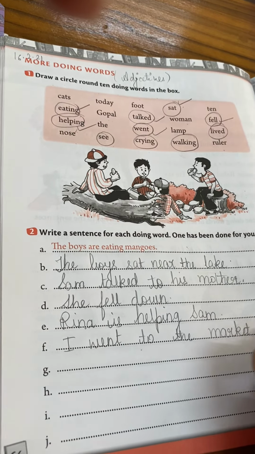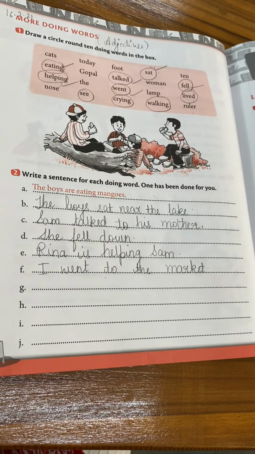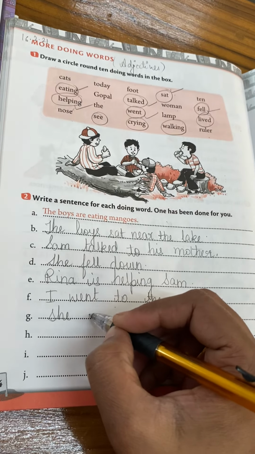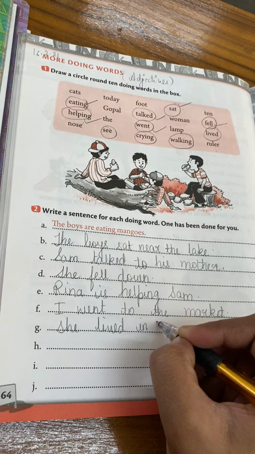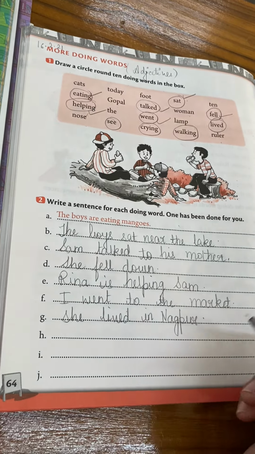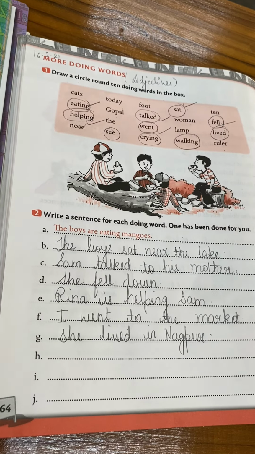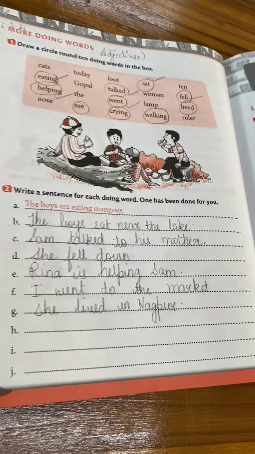Can you see how I'm making the sentences? I'm going to reread it for you, but you also have to do. Lived. She lived in Nagpur. Now there are few more left. You are going to make sentences out of see, crying and walking. Okay. Right? I have made this.